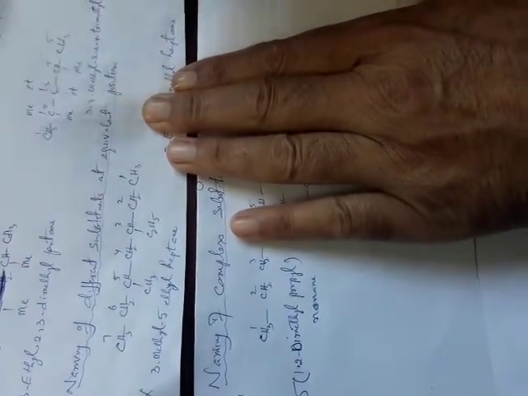Now you can see here I have shown one more example. Again, this is a 5 carbon chain, 1 2 3 4 5. Again, this is pentane. Now at carbon number 2 we have 2 methyl groups attached to the same carbon atom, and at carbon number 3 we have 2 ethyl groups, and at carbon number 4 we have a methyl group.